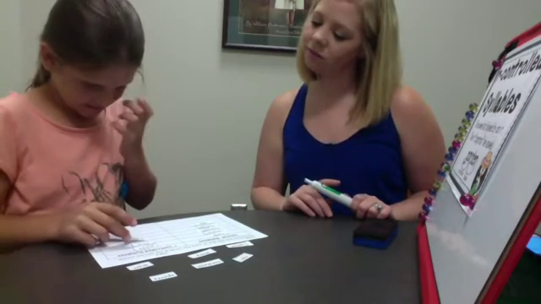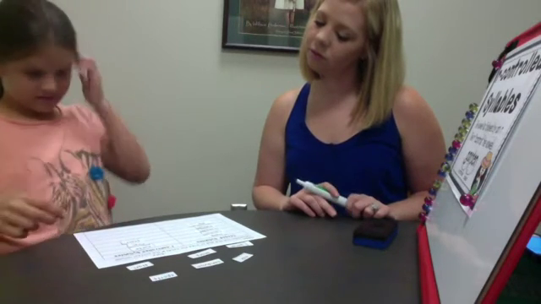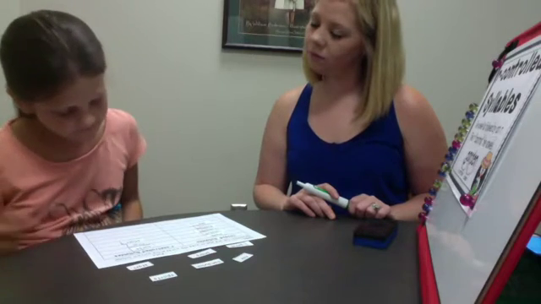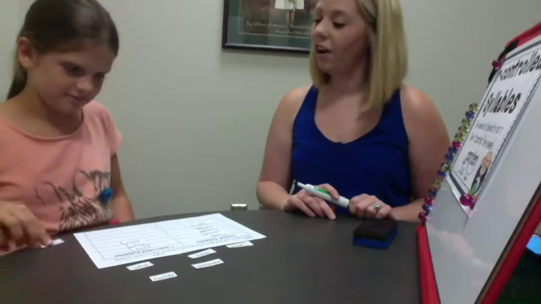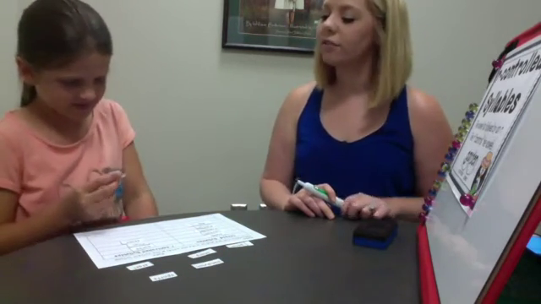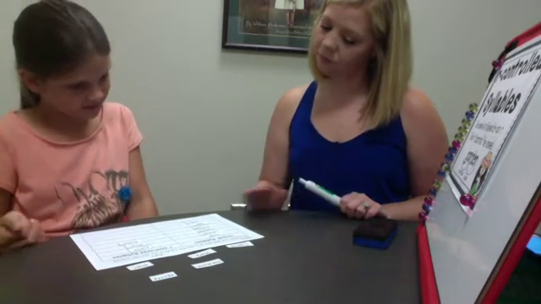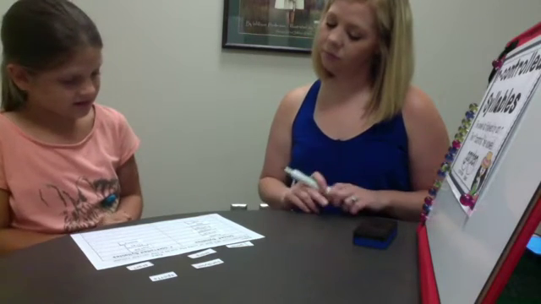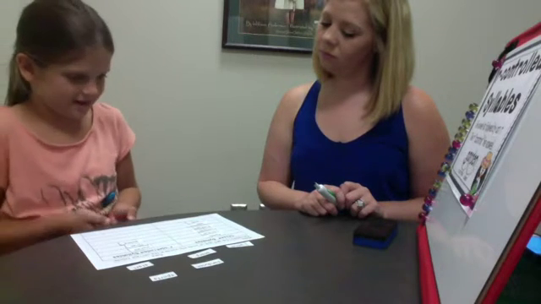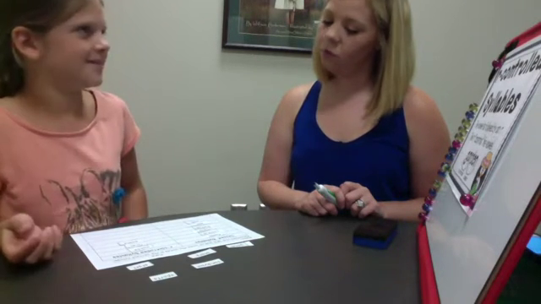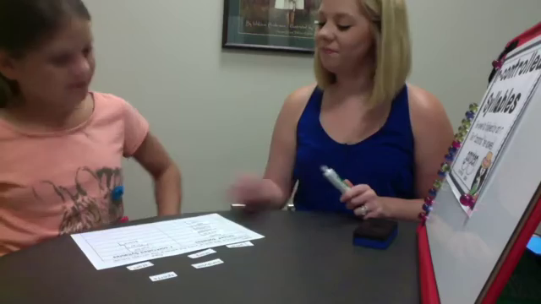Scarf is a bossy R because the A is followed by an R and the A is silent. Good. That R is taking over, right? To say scarf. Risk would be a closed syllable because the I is... Let's say it. I just forgot. Is that short or long? It's short and it's followed by a consonant. Good job.